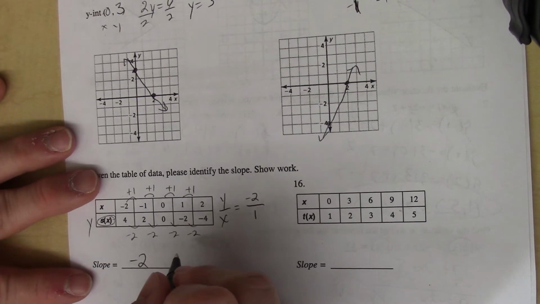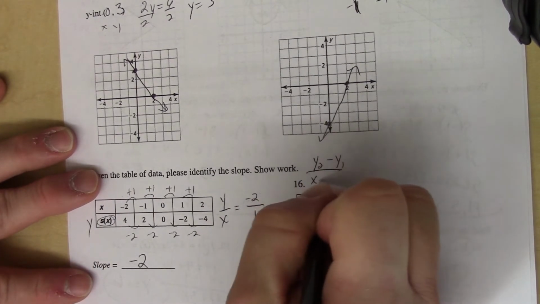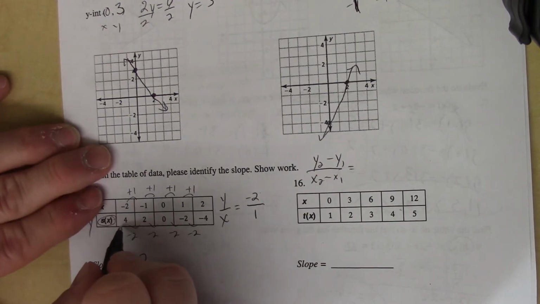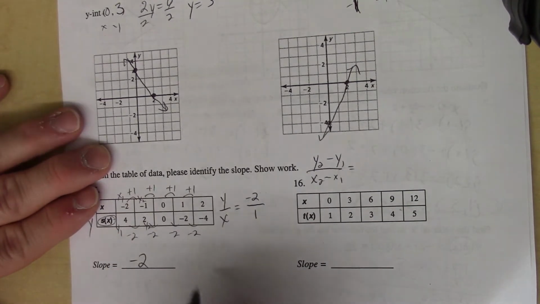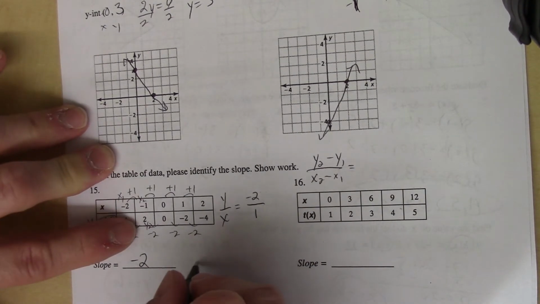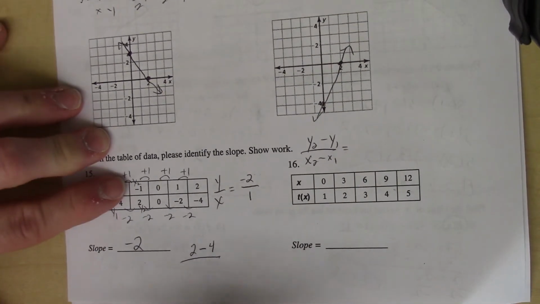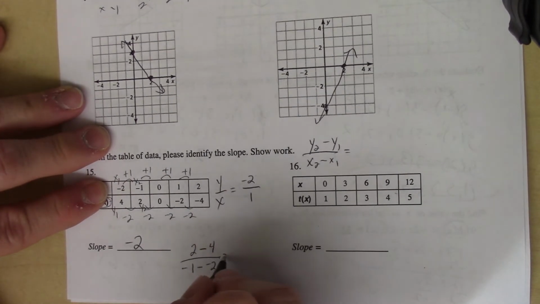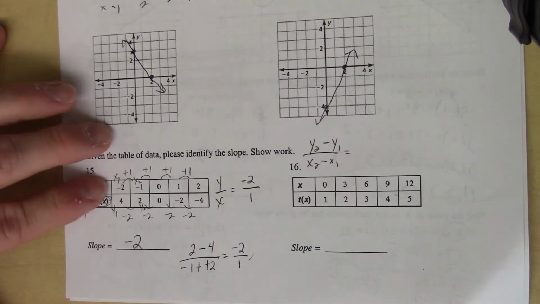Now another way to think about this is we use this formula, y2 minus y1 over x2 minus x1, right? So if I make this x1, y1, x2, y2, I would just go plugging it in here. I'd go y2, which is 2, minus y1, which is 4, divided by x2, which is negative 1, minus x1, and I get negative 2 on top, and a positive 1 on bottom, and guess what? I still get the answer.